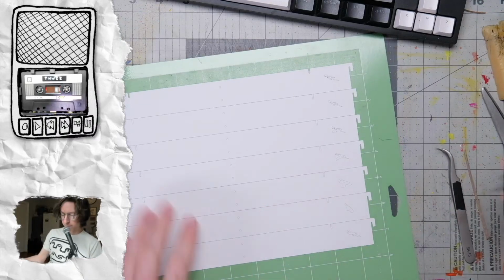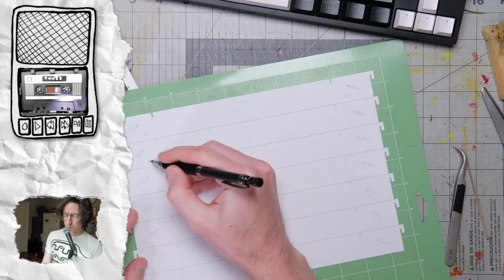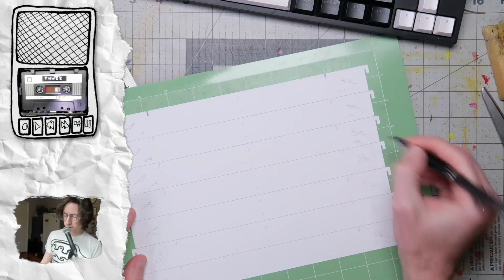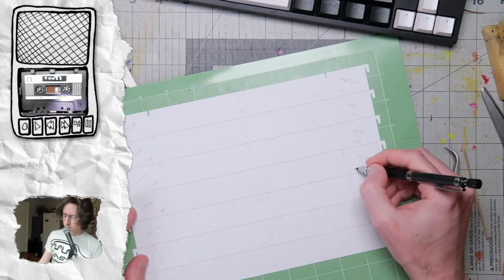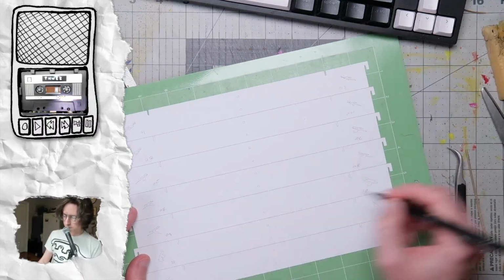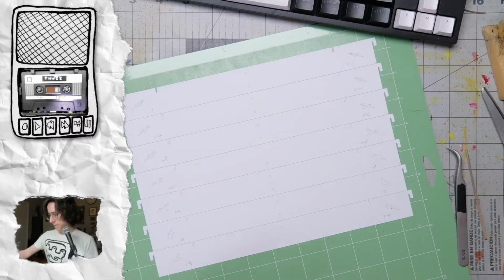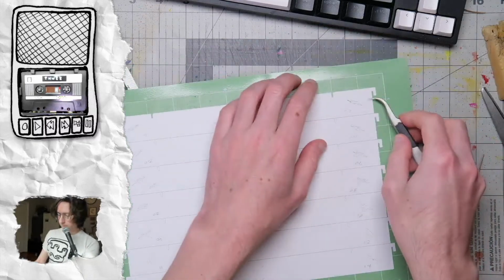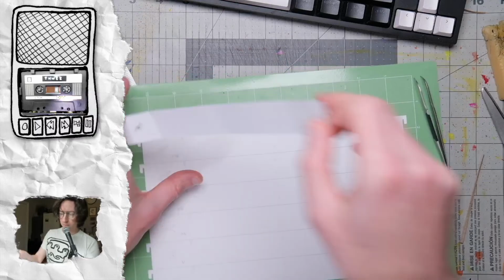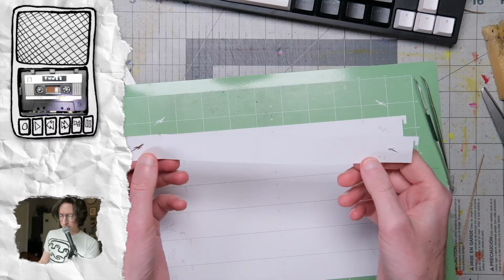Let me mark this up. So this is 01, 02, 03, 04, 05, 06, 07, 08, 09, 10, 11, 12, 13, 14. These do need to be larger, but I can manage that.